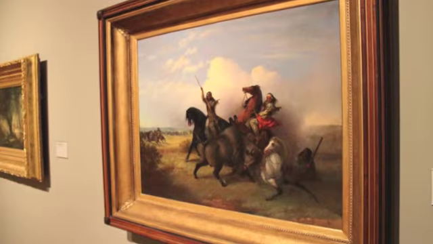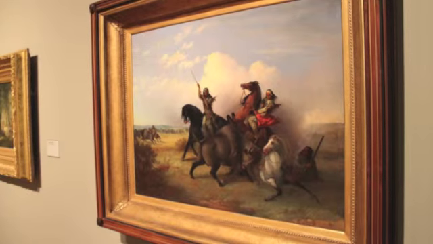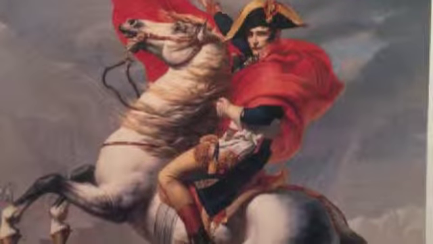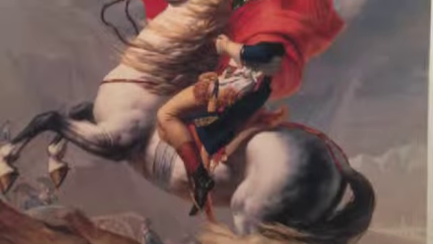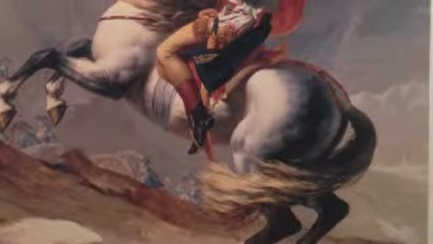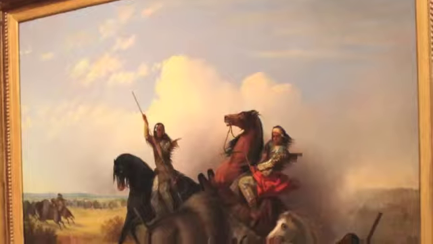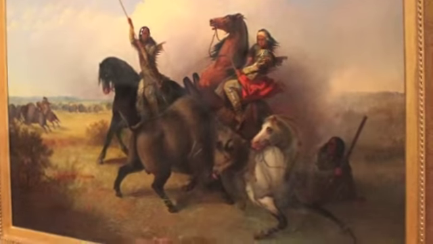The Buffalo Hunt may also be compared to the Roman equestrian portrait of Napoleon at St. Bernard Pass. Jacques-Louis David dressed Napoleon in full military attire and placed him proudly atop a rearing white horse. He uses exquisite detail in this painting, much like Stanley did with the Buffalo Hunt. The Indian is in the same equestrian pose and is also dressed in a detailed wardrobe.